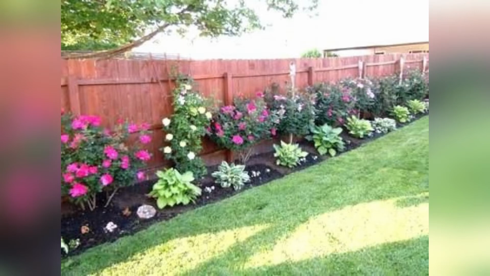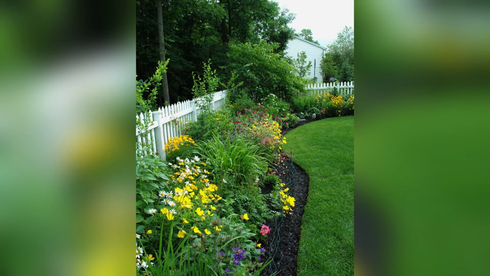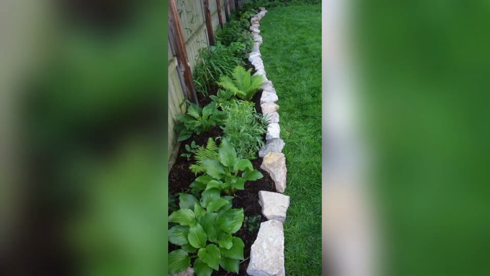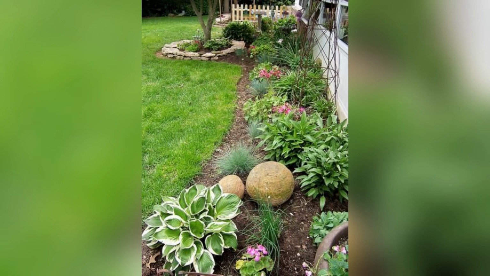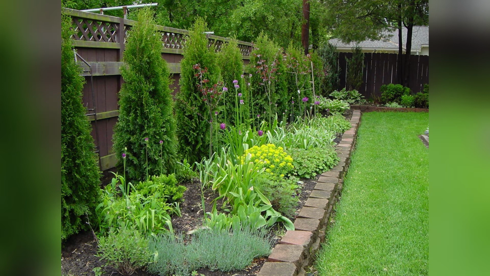Section 2, Crafting Beauty, the 7 steps to your perfect around house landscape. Once you've set the stage, it's time to craft the masterpiece. Imagine this journey as a thrilling adventure where each step unfolds a new layer of beauty and creativity. Here are the 7 steps to guide you on your quest for the perfect around house landscape.